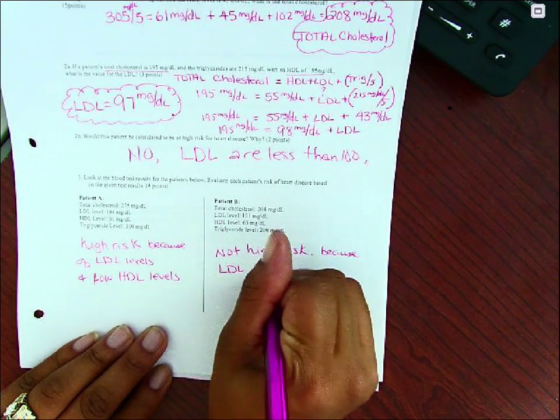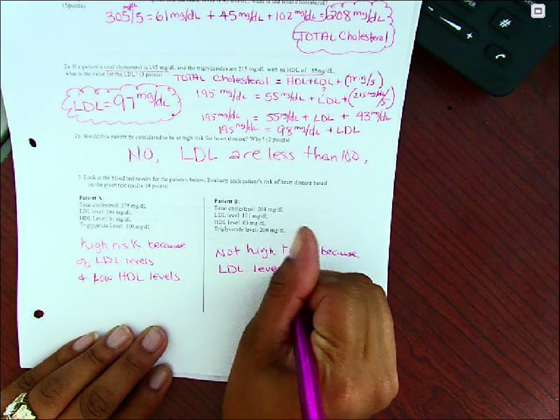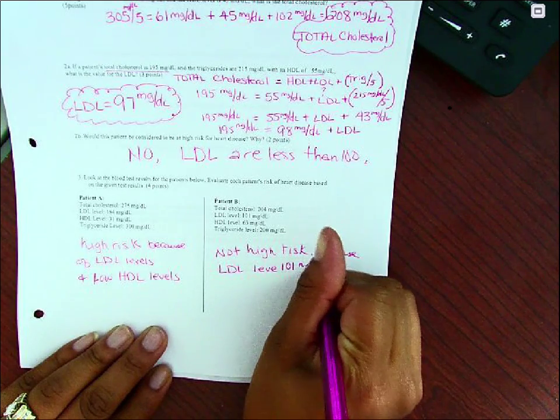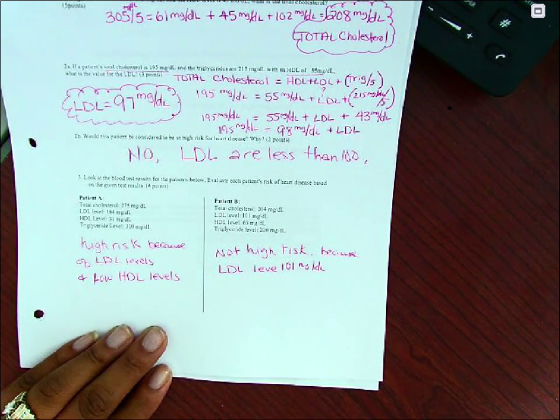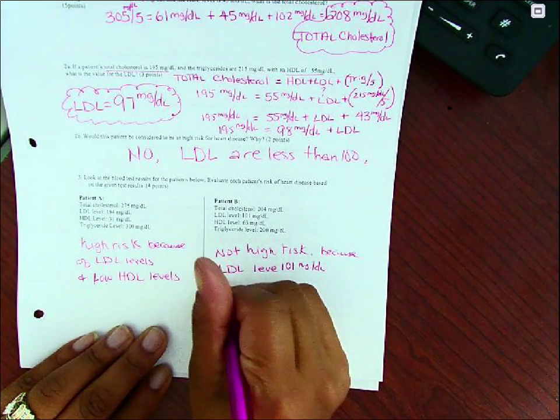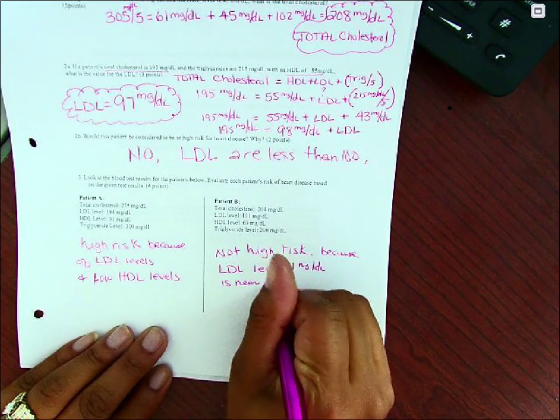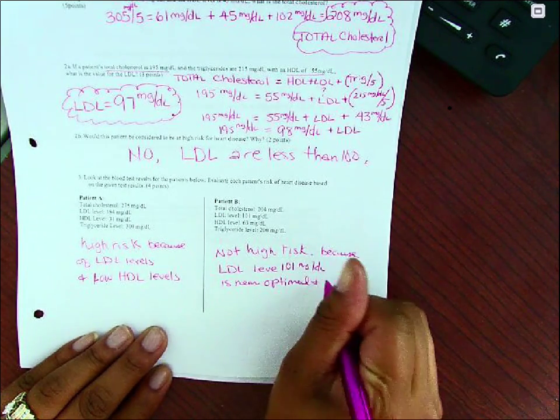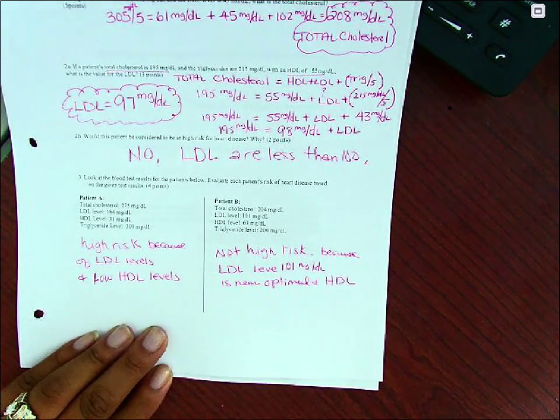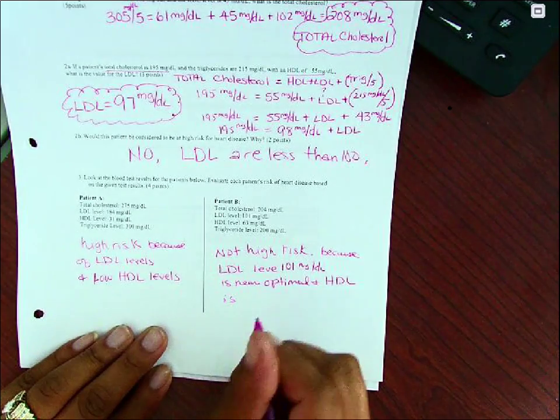Okay, the LDL level is what? 101 mg per deciliter. What does that tell us? That is near optimal, so this is good. And what about the HDL? It's good too. It's desirable.